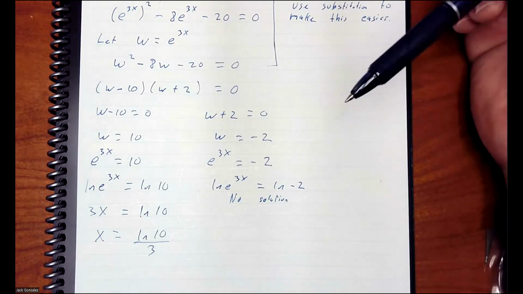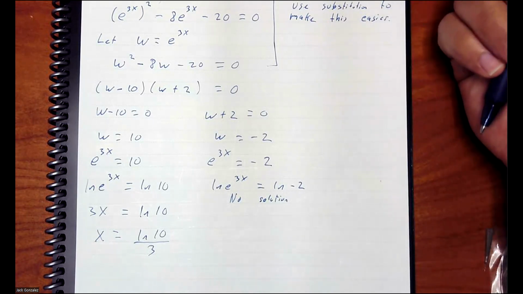ln is log base e. Some of the definitions I'm going to have out right now. Log base a of a to the x, these match.